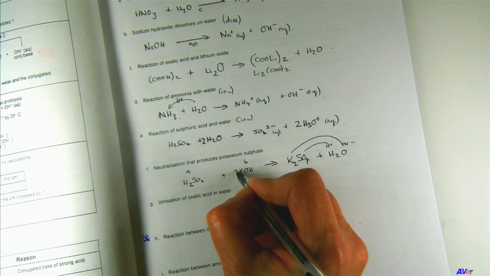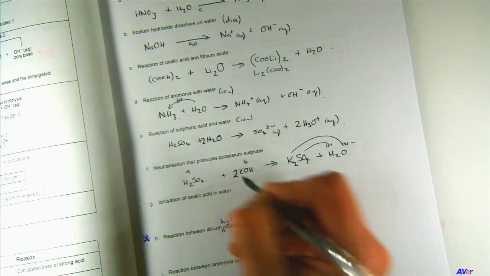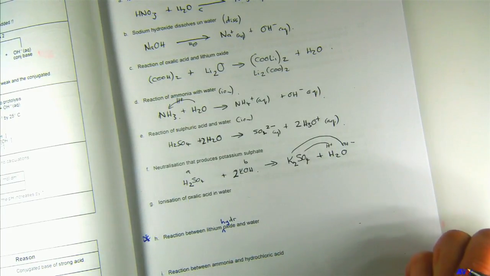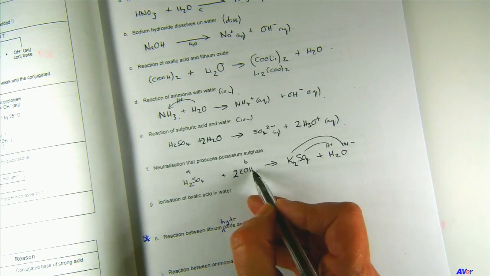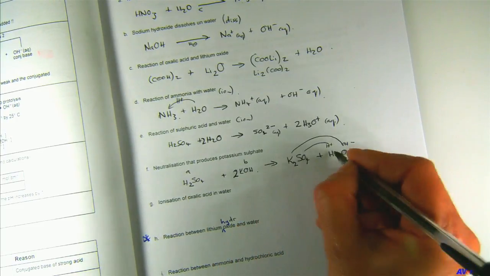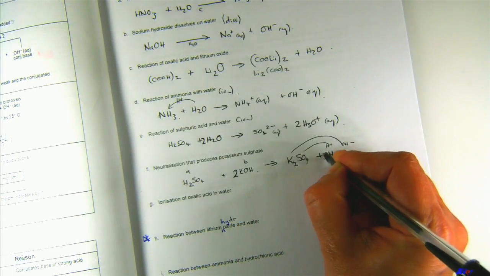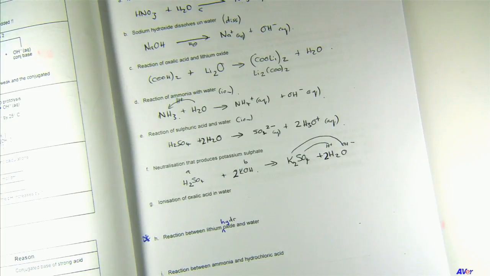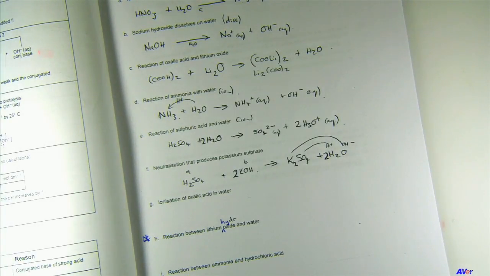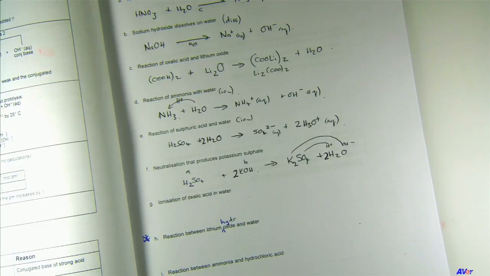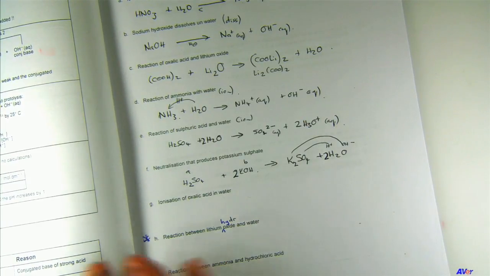Okay, but we need 2 of the potassium for 2 of the potassium over there. And then if we look at the hydrogens, we've now increased that, and there's 2 oxygen. So I have to put the 2 over there as well. So remember to just check if it's balanced. Happy? Right, let's move on.